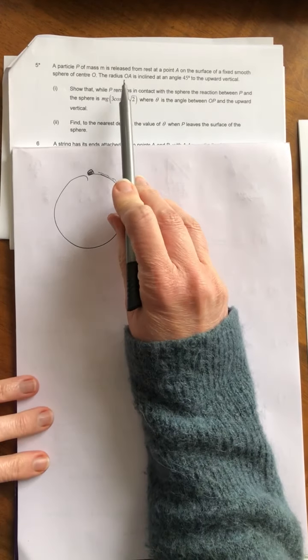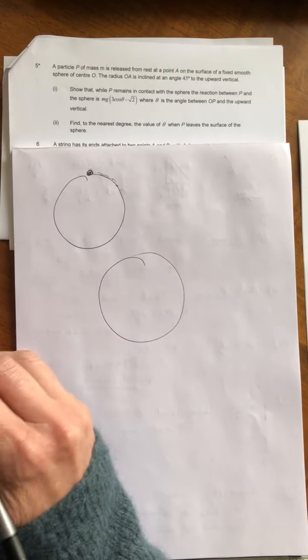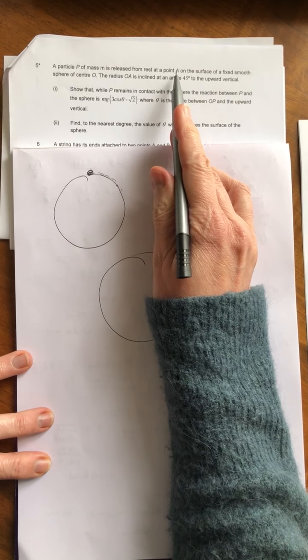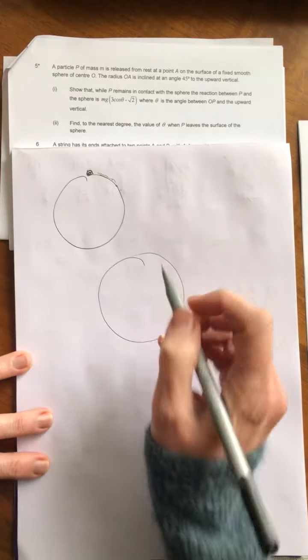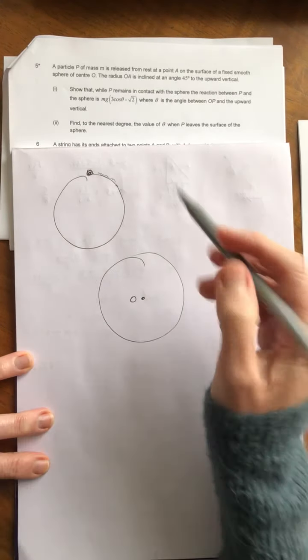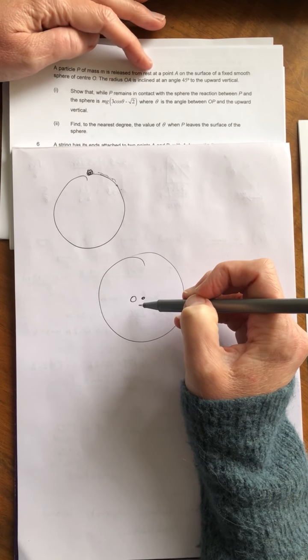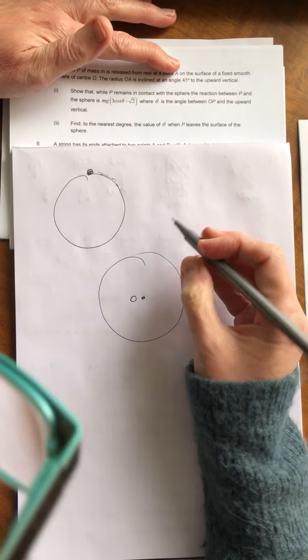But actually what's happening here is it's being released from rest at point A. It's on the surface, but it's not at the very top. The centre is at O. And it's being released at a point A where OA is at 45 degrees to the upward vertical.